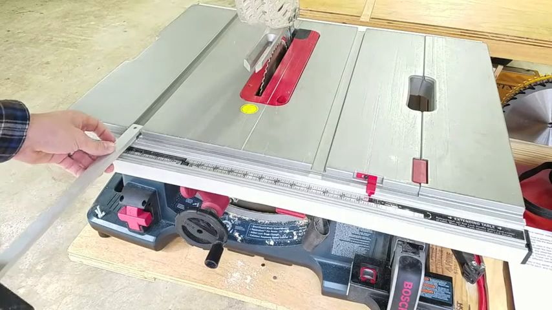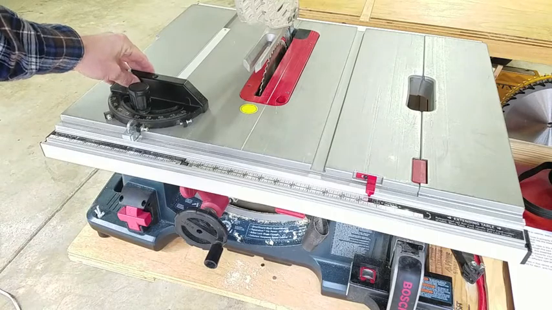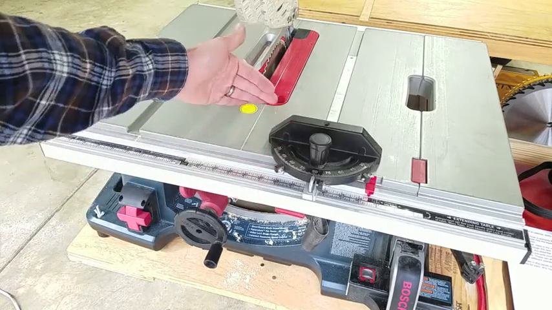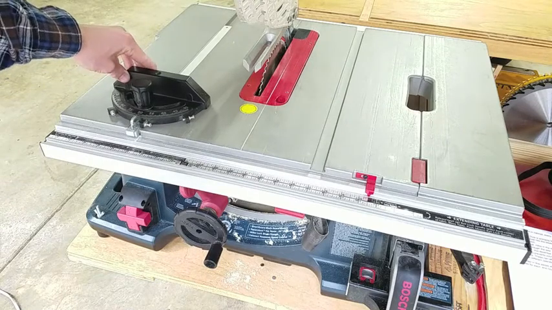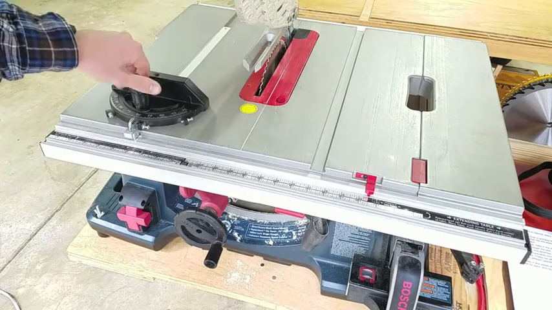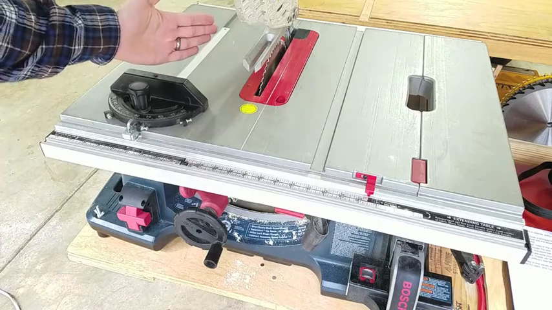This accessory rides in the miter slots on either side of the blade and allows you to guide crosscut material through the saw. Miter gauges adjust for angles and allow you to crosscut different angles.